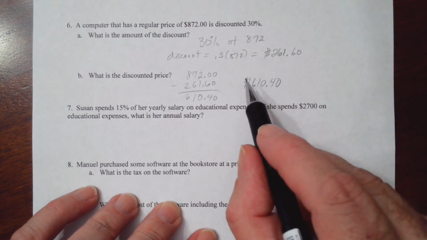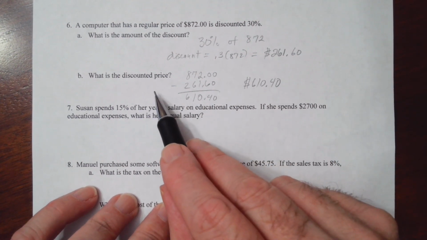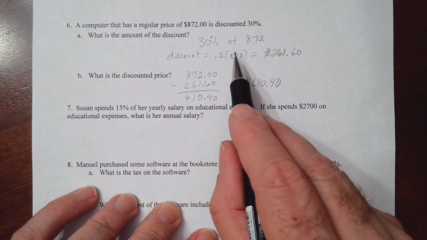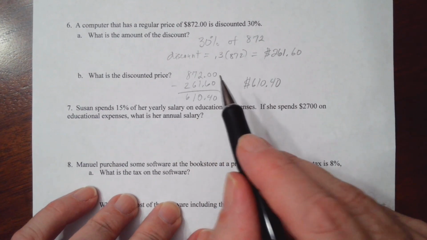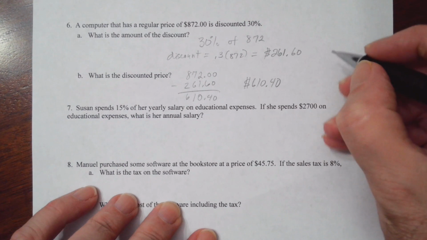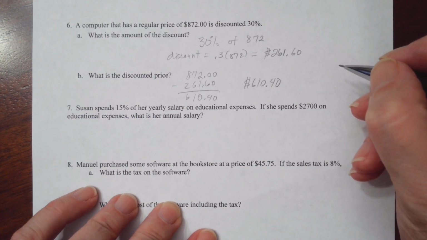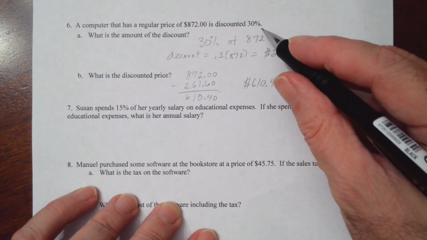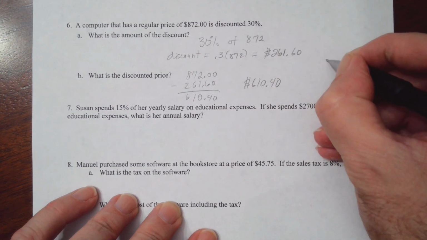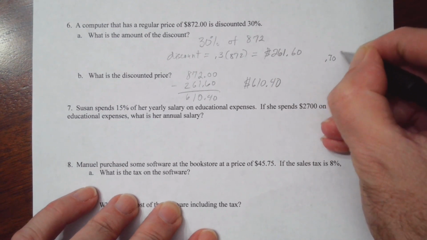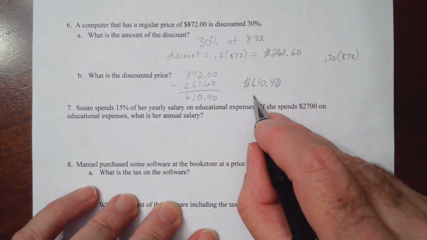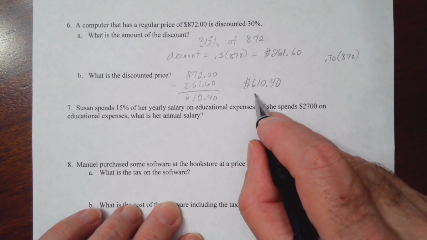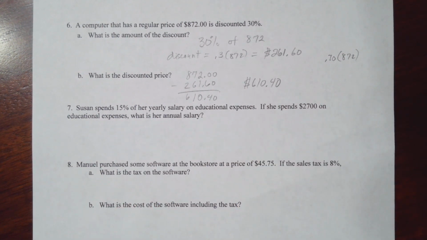You could actually do this second part in one step. Well, we already had to find the discount, so it really wasn't a big deal here. But if I had just said, what's the discounted price, can you think about how you could find that in one step? See, if it's discounted 30%, that means you're paying 70% of the regular price. And so that's another way that you could get the 610.40. Hopefully that makes some sense.